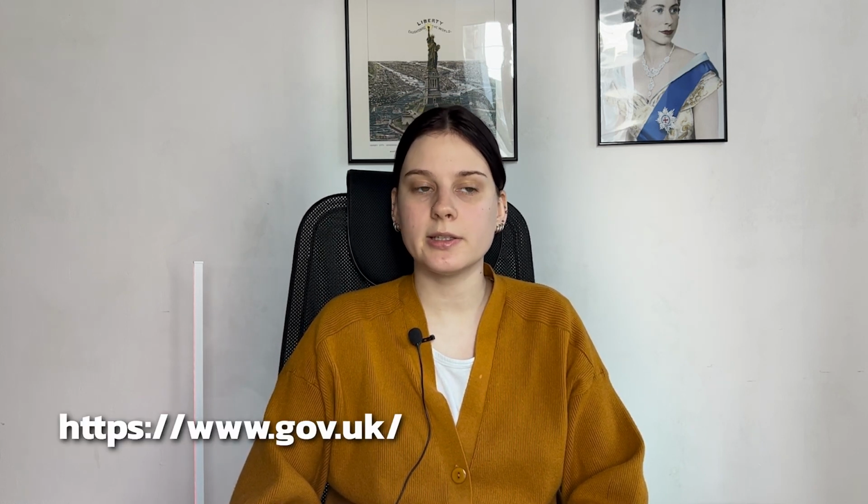So what will you need to do after you collect your documentation? You will need to fill in the questionnaire on the GOV.UK site, and after that you will need to pay your NHS fee and your visa fee, and then you will need to book an appointment at the visa center. It's either VFS or TLS. There is usually no difference between them. It's just a provider.